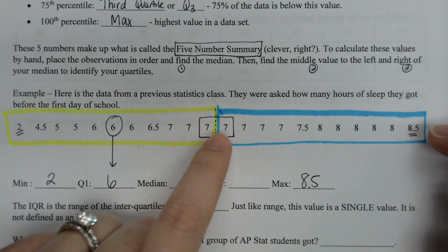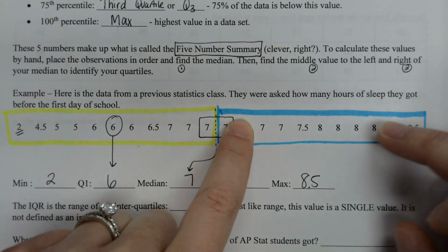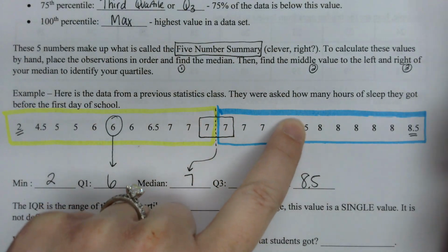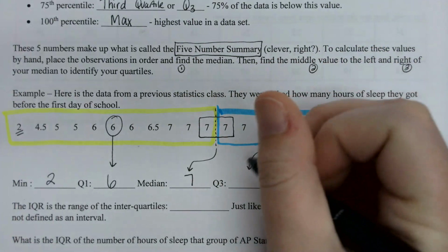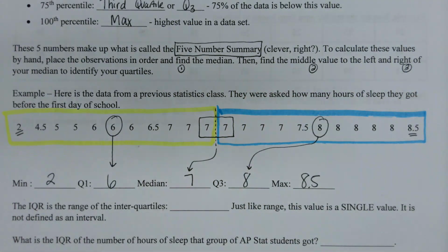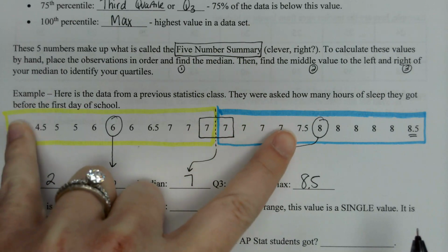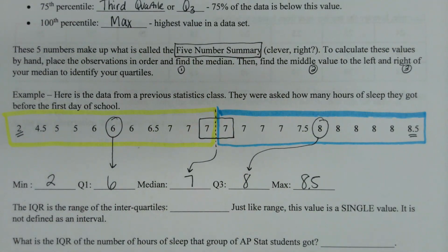Okay, now we do the same thing for the upper half to get Q3. This 8 right here is going to be our third quartile. So we have a quarter of the data here, 50% here, 75% here, and then 100% all the way down here. And we split it up into our 4 quartiles, or 4 quarters, of our data.